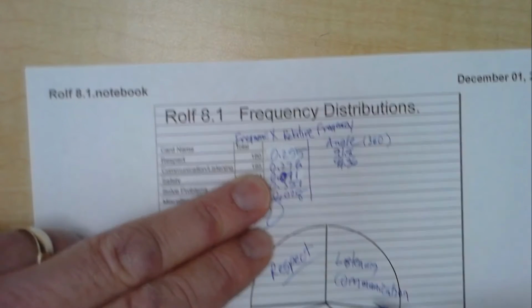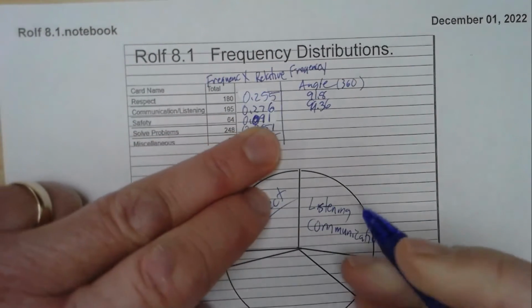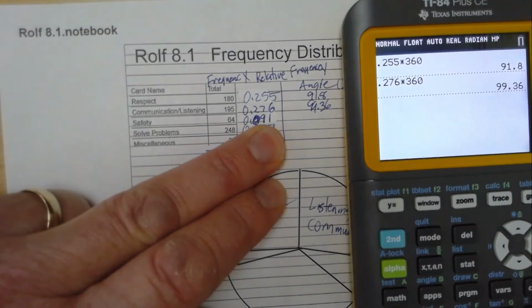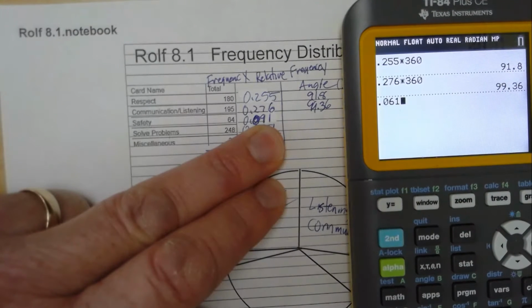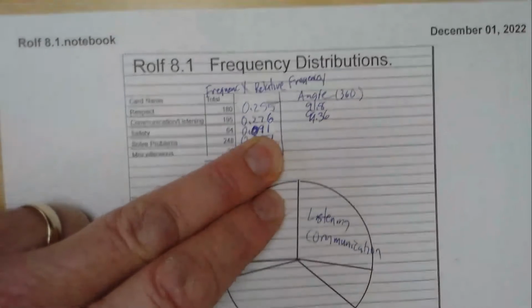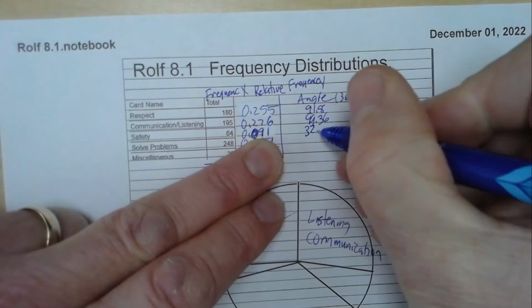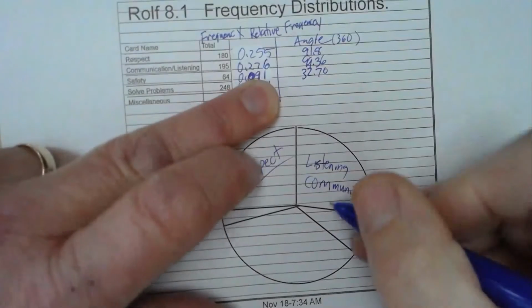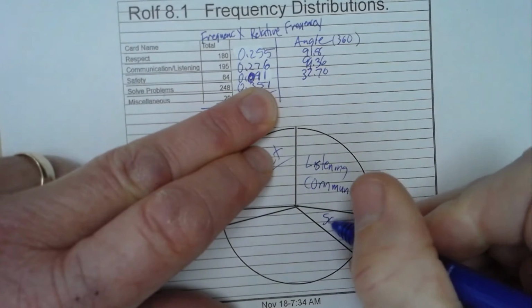Okay, so that's that part, and then you could shade these in. Then the next one's only 10%, or basically 9%, so 0.091 times 360, 32.76 degrees. That would be this one here, safety.